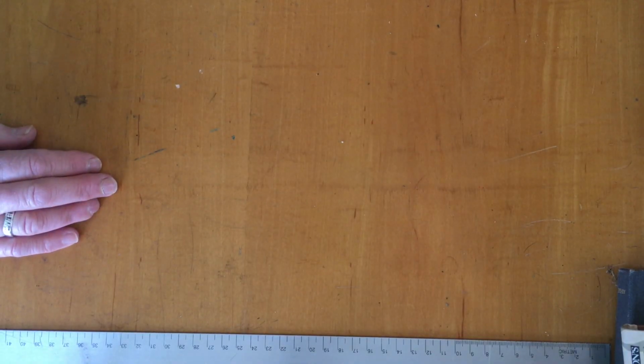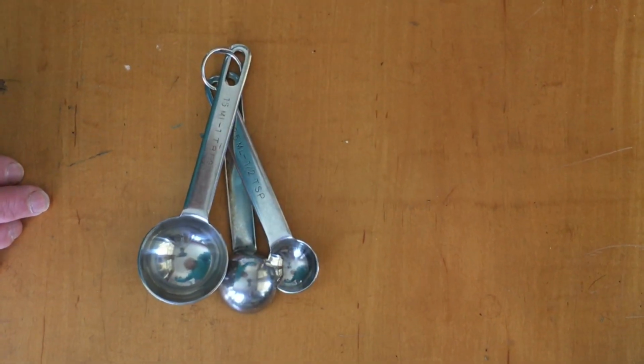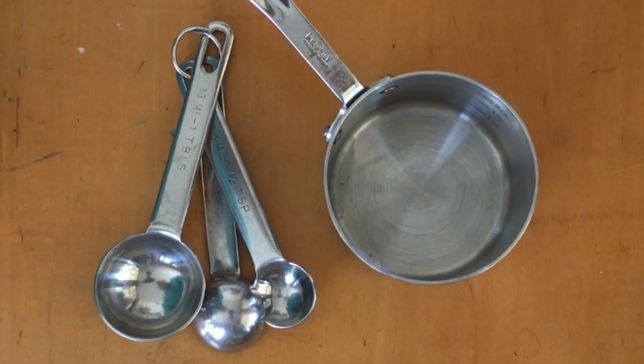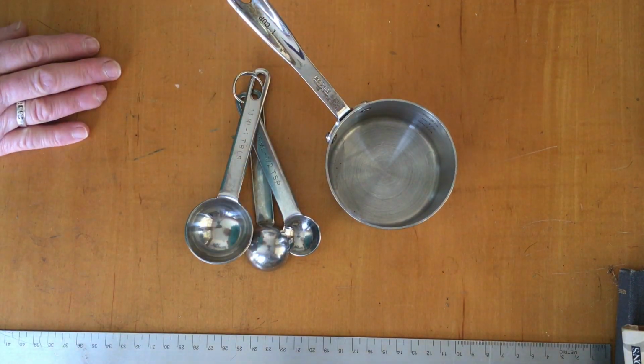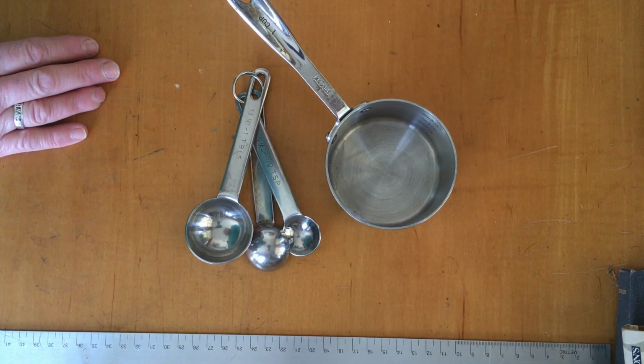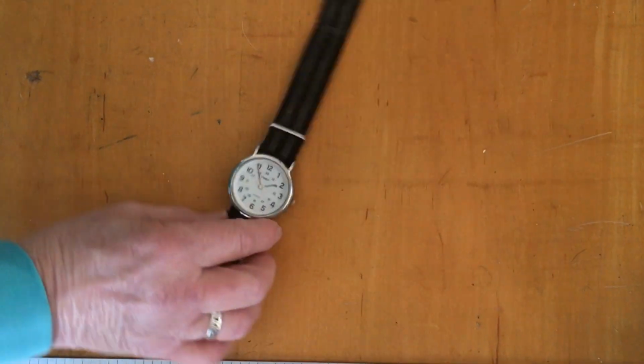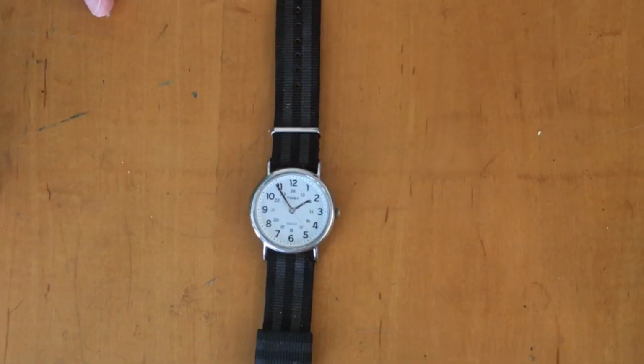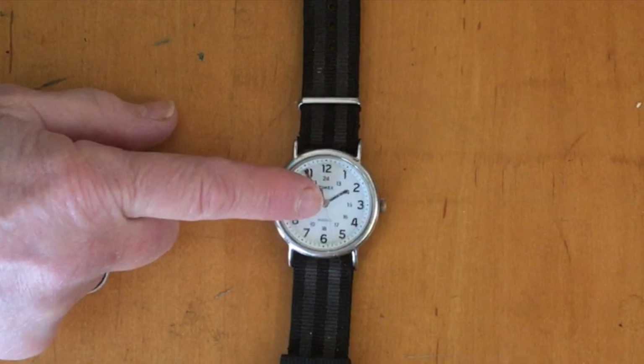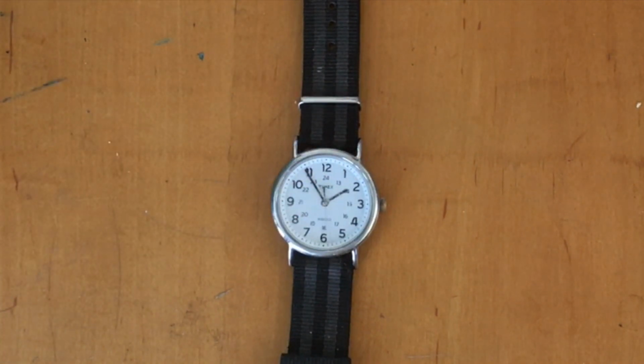If you're doing a lot of cooking, it would be hard to follow a recipe unless you had the measuring spoons and the measuring cups around. If you're trying to measure time, to see how fast you are or slow you are, a watch is a very useful thing, or a stopwatch.